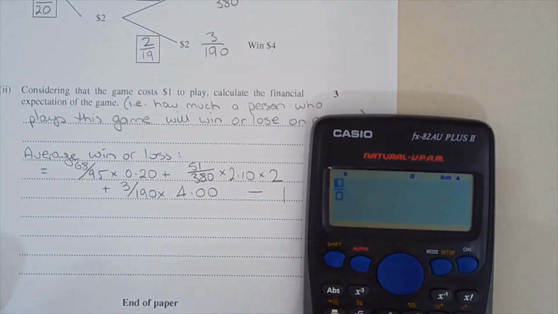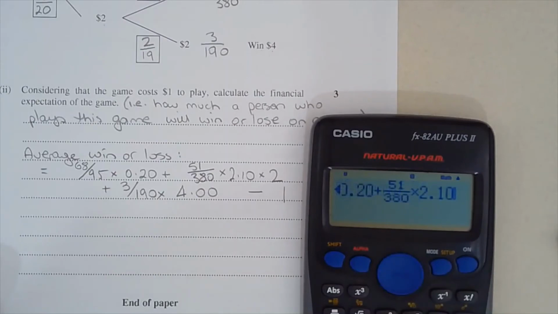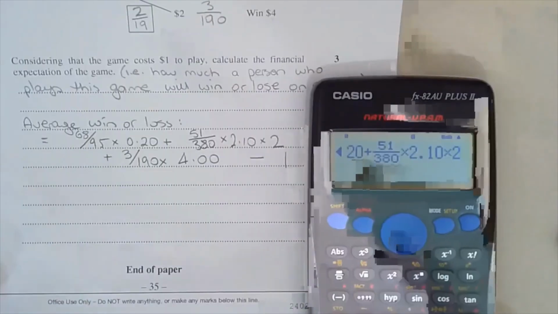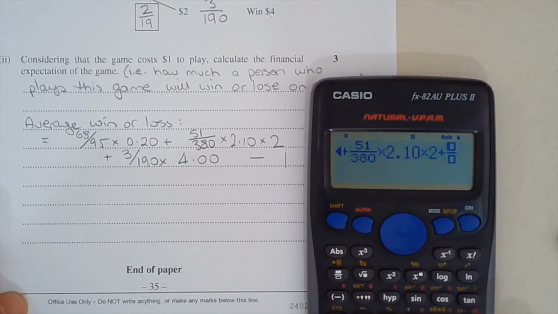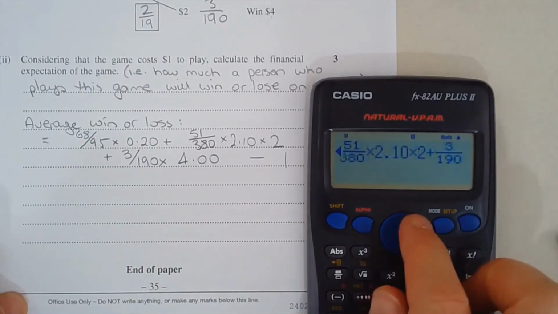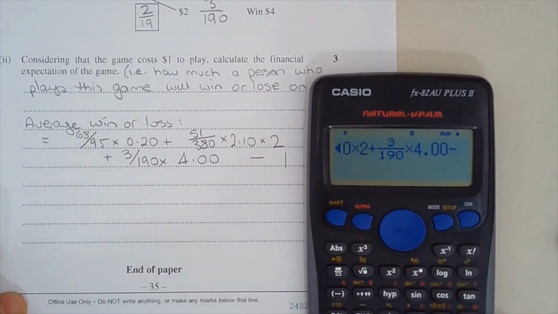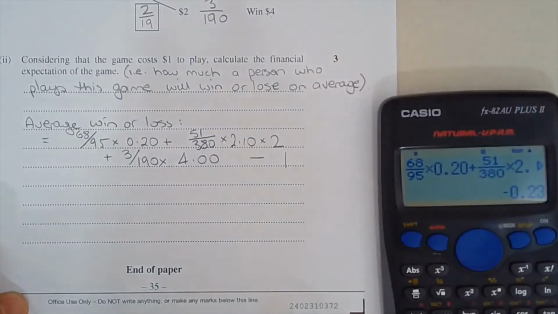So 68 on 95 multiplied by 20 cents plus 51 on 380 multiplied by $2.10 multiplied by 2, because there's two of these outcomes, if you recall, plus 3 on 190 multiplied by $4, and then minus $1 to play. And we end up with negative 23 cents.